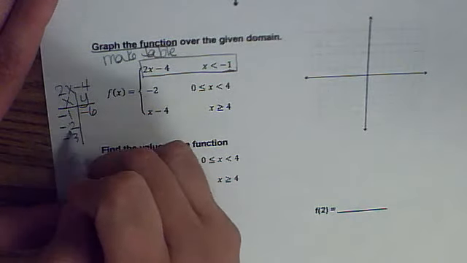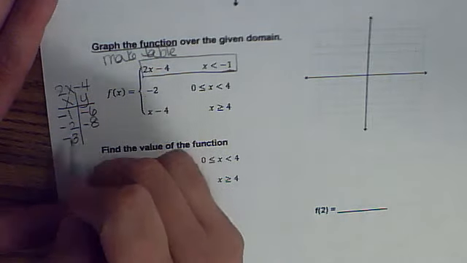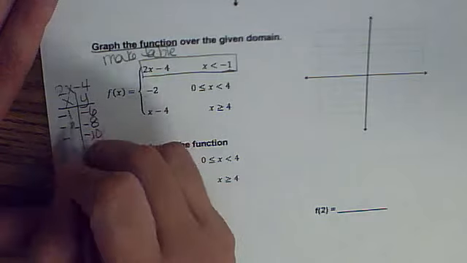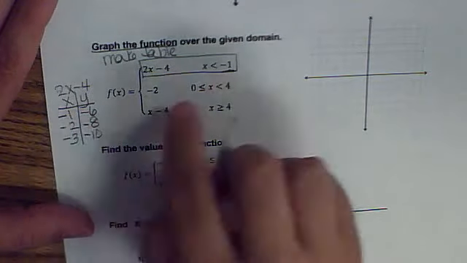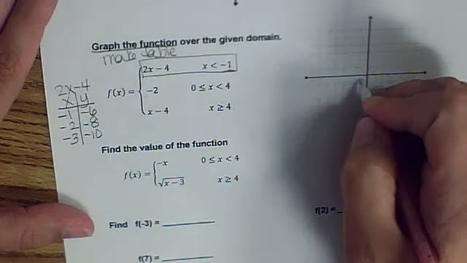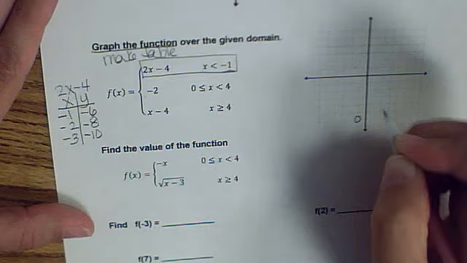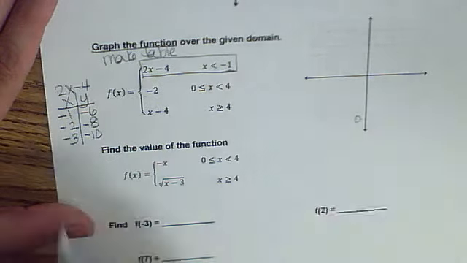2 times -2 is -4, minus 4 is -8. 2 times -3 is -6, minus 4 is -10. Then we plot these points. But when I plot -1, -6, I have to remember, is that point open or closed? And it's open because it's not equal to, it's just a less than, so it's an open circle.